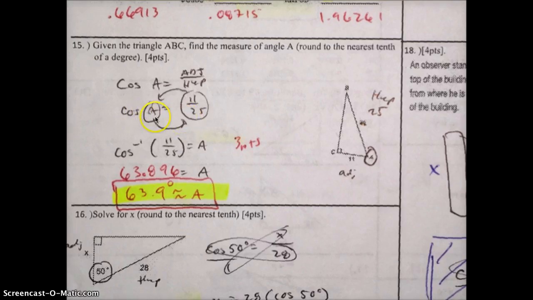We talked about how you're trying to solve for angle A, and to do that, you want to solve for it, meaning getting it by itself, so you're going to have to switch these, or in math we call that the inverse. When you take the inverse, you do this -1 here. So inverse cosine of 11 over 25 equals A. In your calculator you would type in 11 over 25, get a decimal, then press the inverse of cosine and get 63.9 degrees.